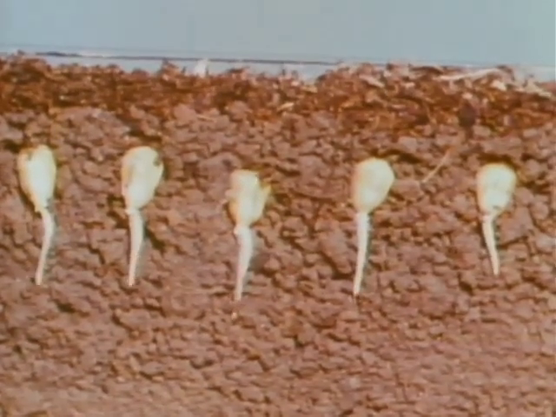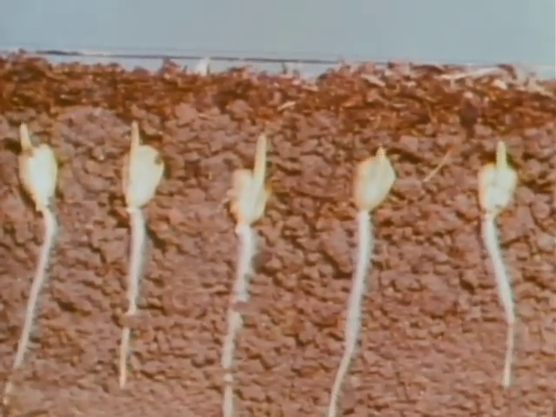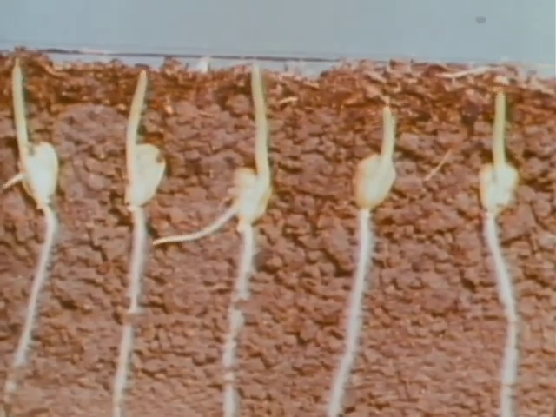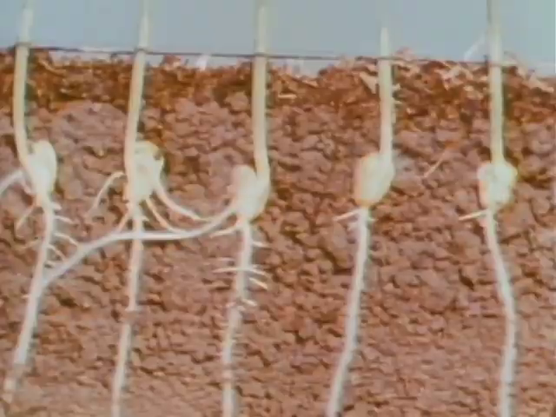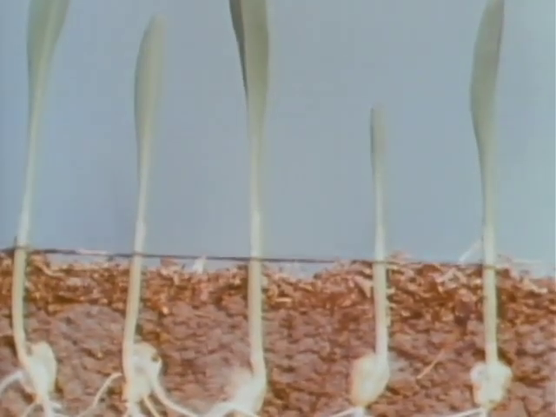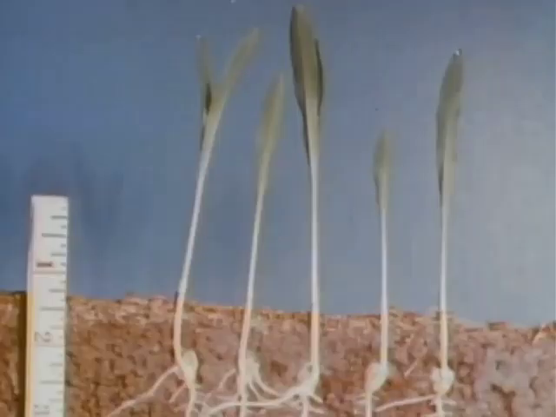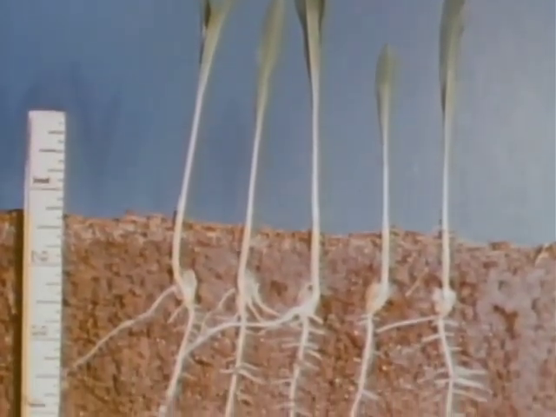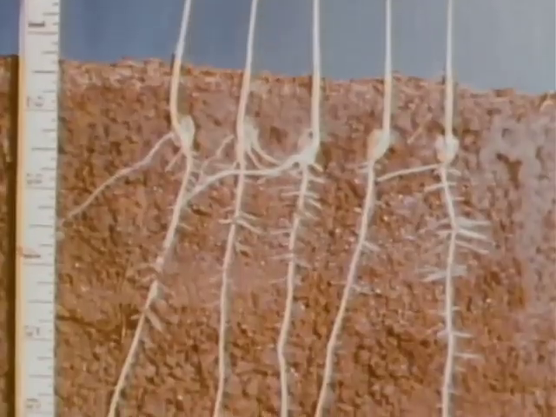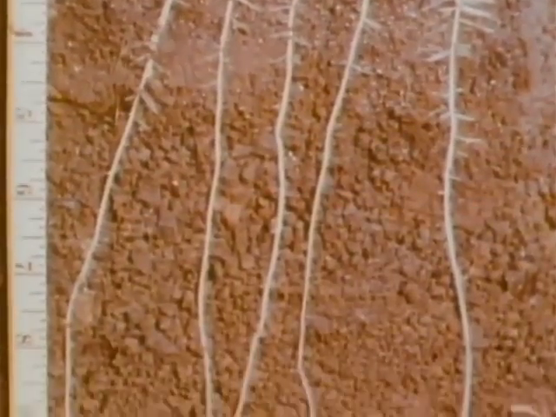Coming from the embryo in this monocot corn seed, the young root or radicle grows down. The coleoptile, which shields the tender shoot, grows up through the soil. The shoot breaks through the coleoptile, grows, and starts to photosynthesize food for continued growth. At the same time, lateral roots develop and increase the absorption area for the fast-growing plant.